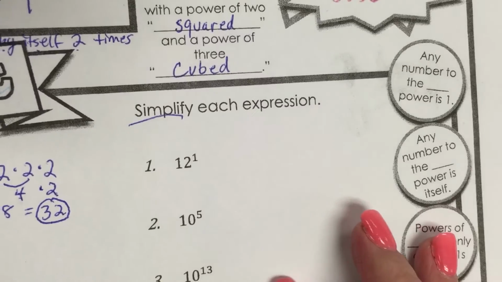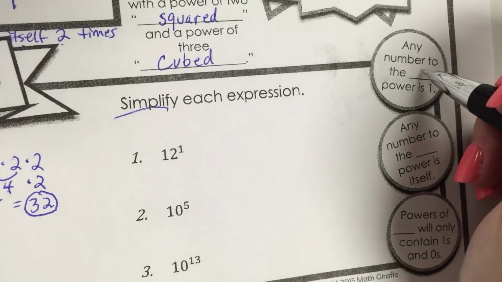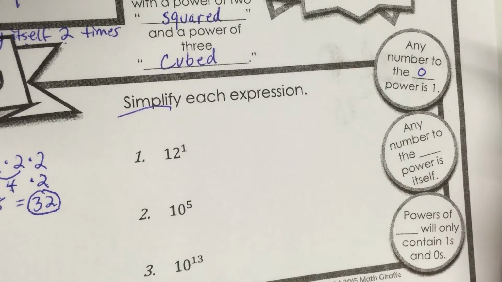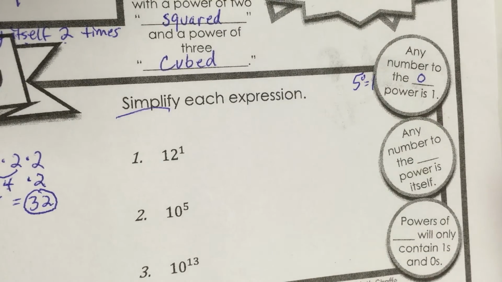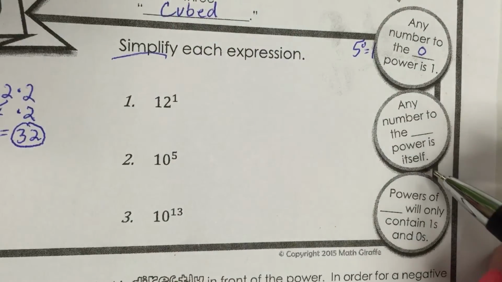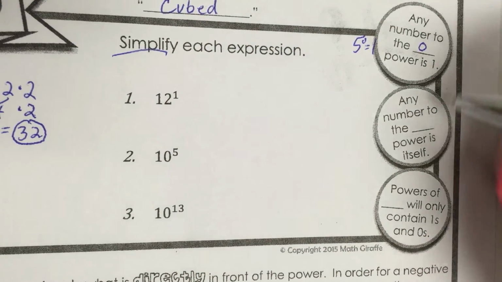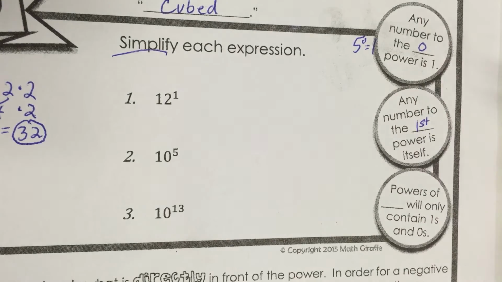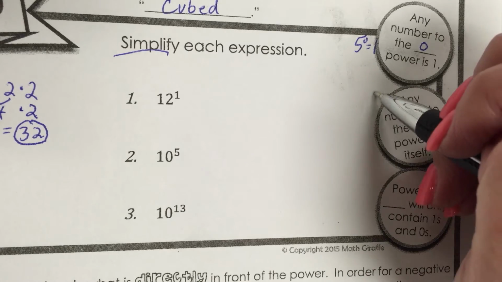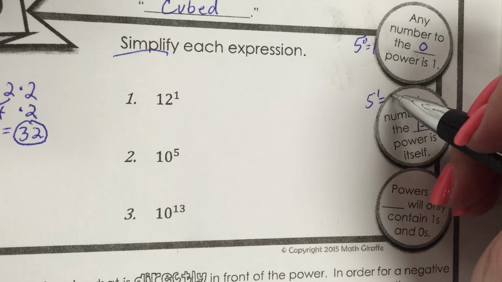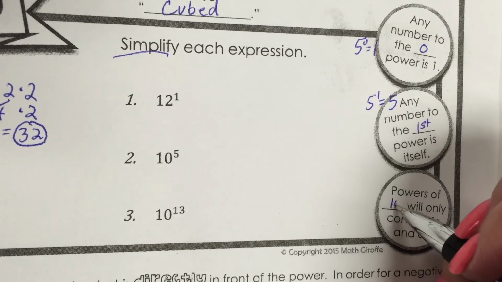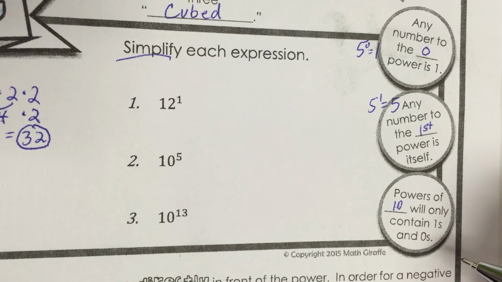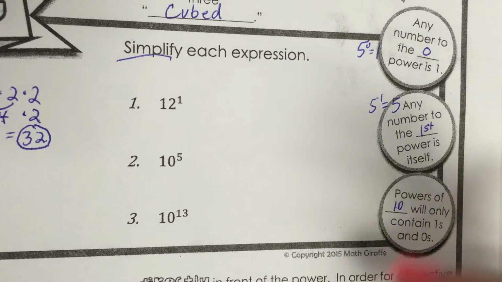Now, a couple of side notes we have over here. Any number to the 0 power is 1. If I have 5 to the 0 power, it equals 1. Any number to the first power is itself. So if I have 5 to the first power, that's saying I have one 5. So therefore I just have 5. And then powers of 10 will only contain 1s and 0s. So if you have a power of 10, you would always be multiplying 10 that many times.